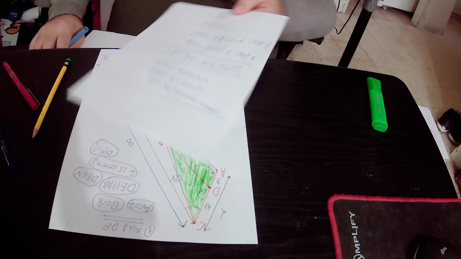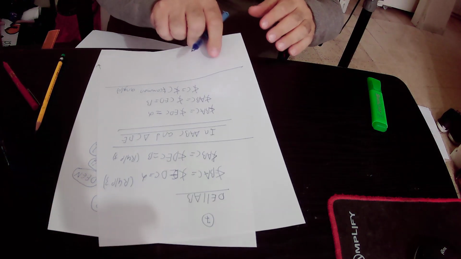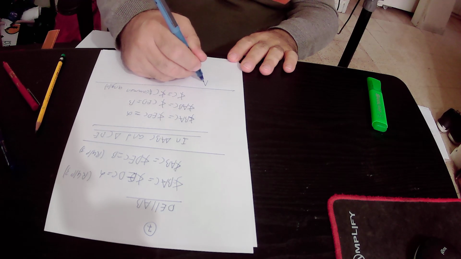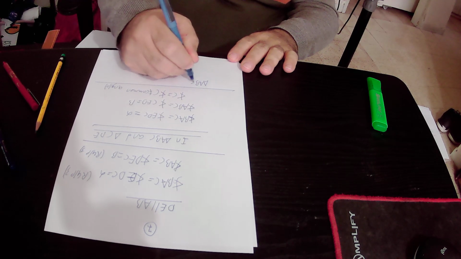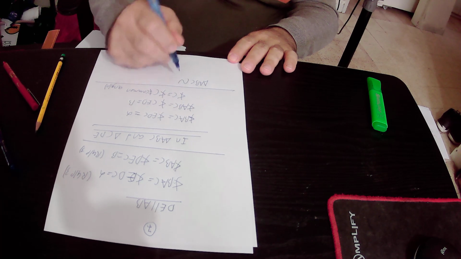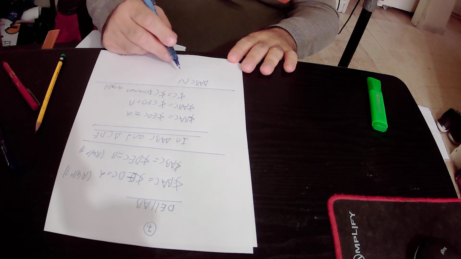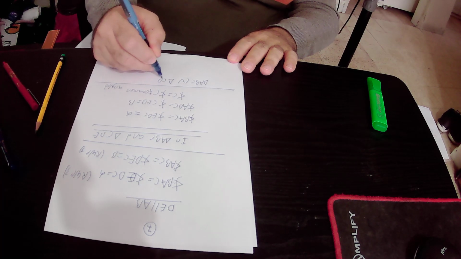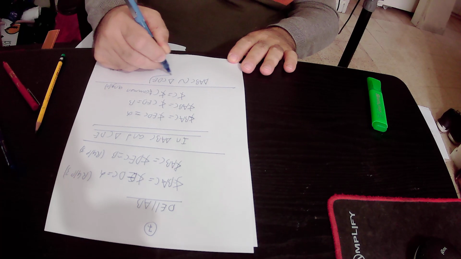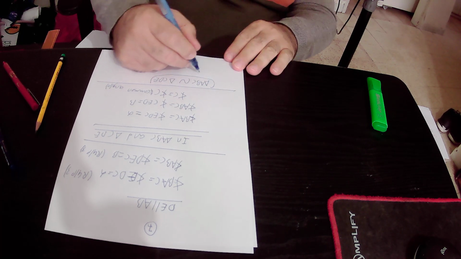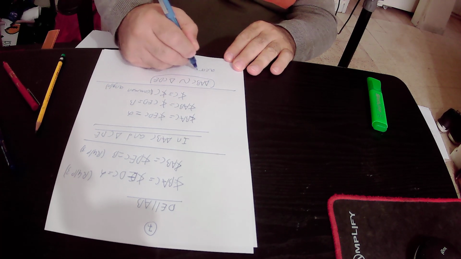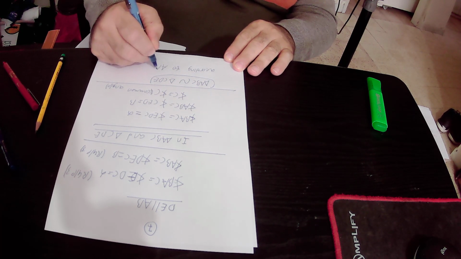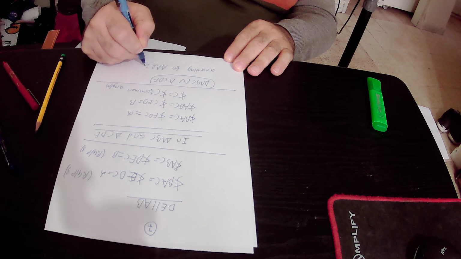So I will write it down. We actually proved that triangle ABC is similar to triangle CDE, according to the angle similarity rule.